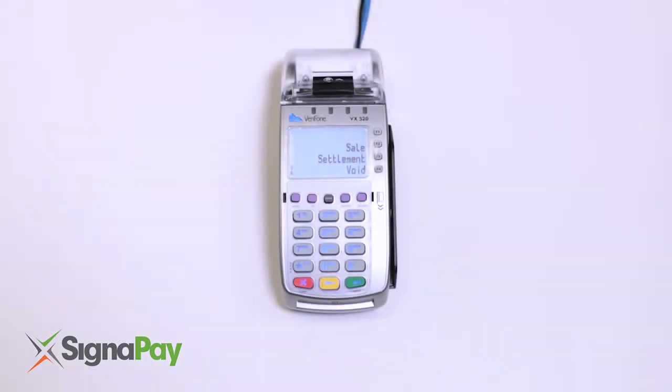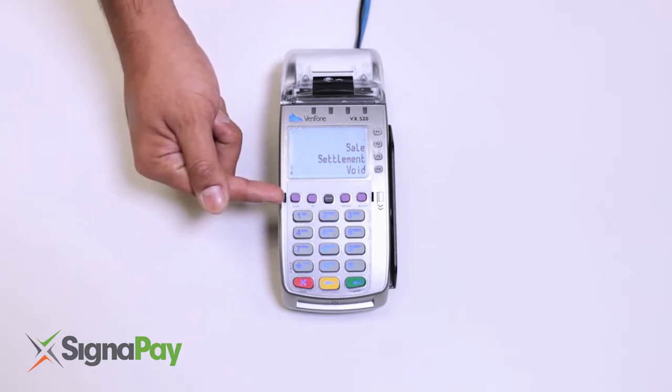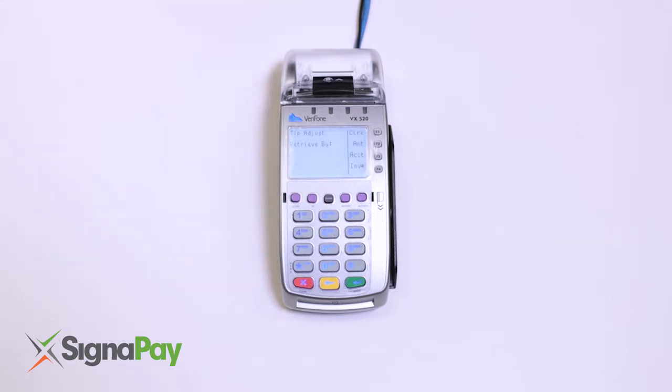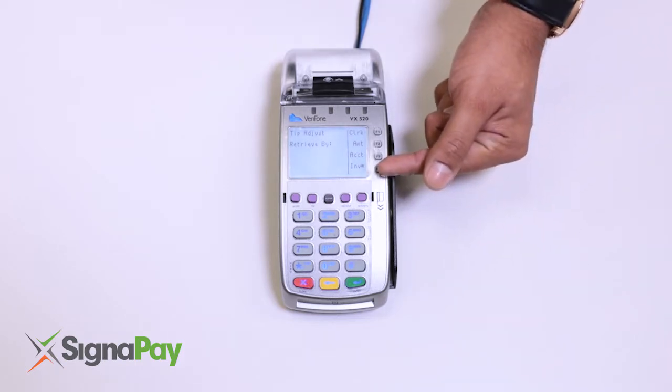We are going to show you how to adjust or edit tips for restaurant applications on a Verifone VX520 credit card machine. The first thing you want to choose from the main screen is the second purple key from the left, which is going to be tip. The machine will prompt you, how do you want to pull up the transaction you want to edit? The easiest way is by the invoice or transaction number off of the original receipt, which is going to be F4.